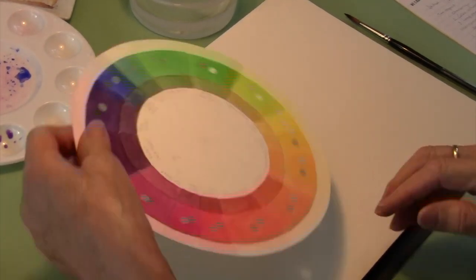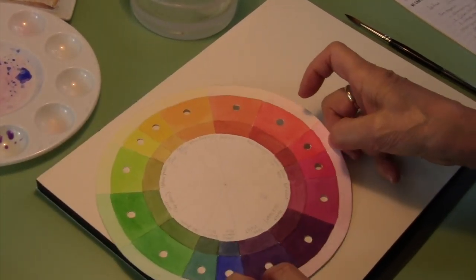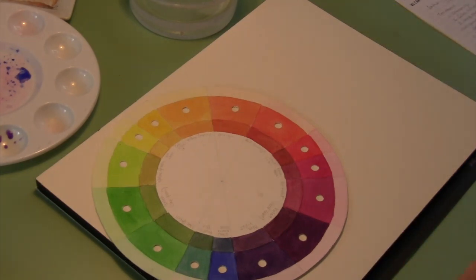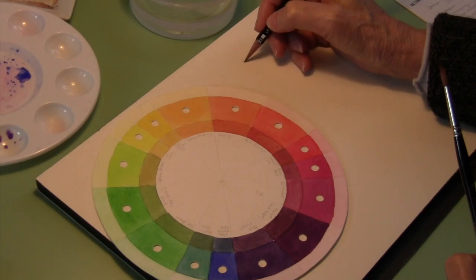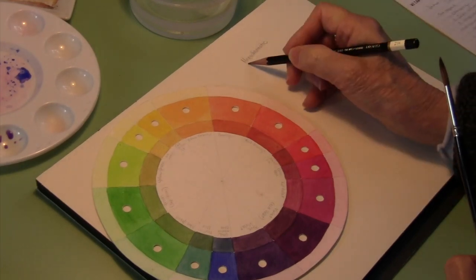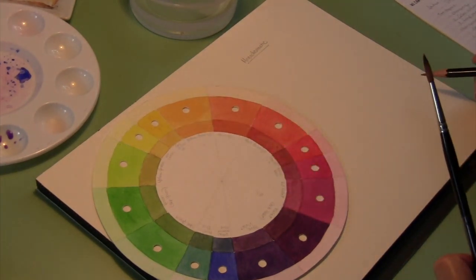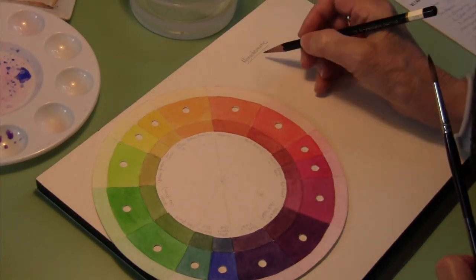And I have a color wheel here in front of me that's the color wheel that we made for this class. There are 5 color schemes that we need to be concerned with. The first one is monochromatic. And a monochromatic color scheme uses only one color on the color wheel plus its tints and shades.